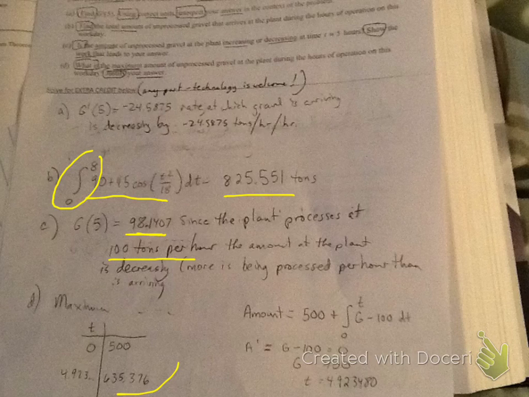One way to think about this is that the amount at any given time is the 500 plus the integral from 0 to t of g of s, but you have to subtract 100. So 500 plus integral of g minus 100.